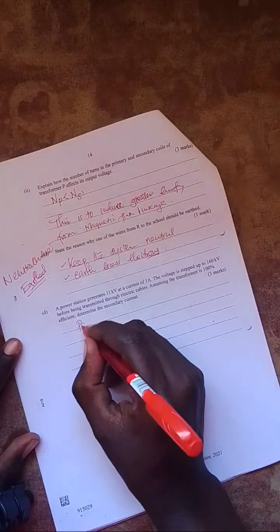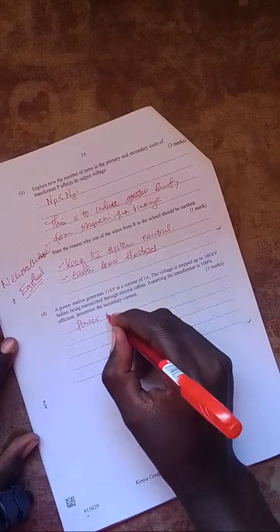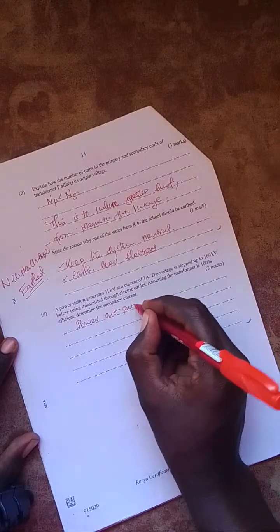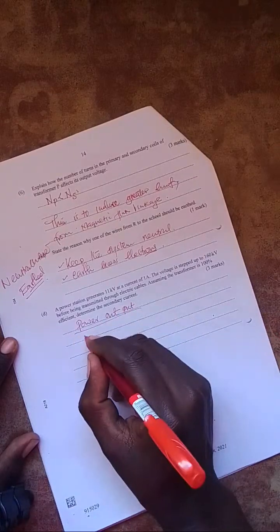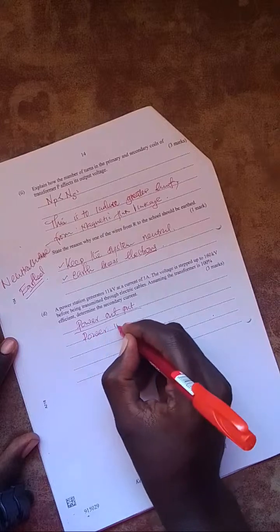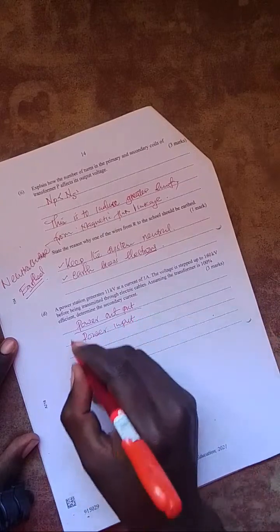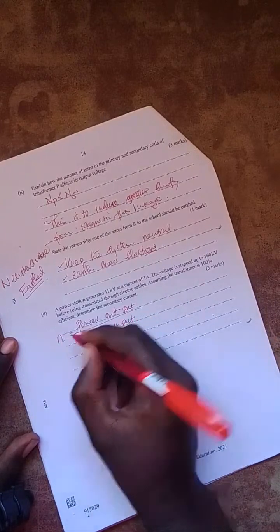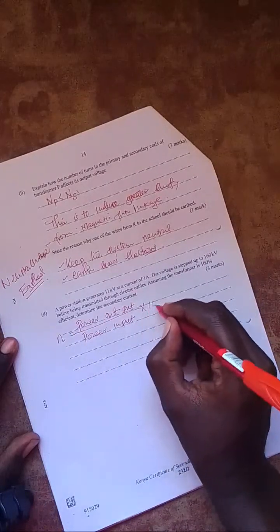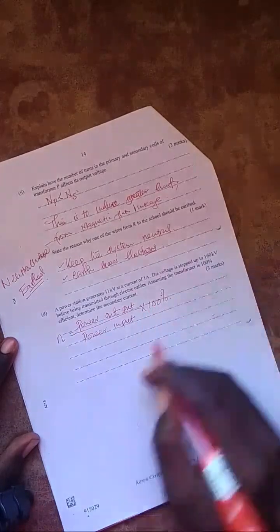We'll say that power output over power input will be giving us the efficiency when we multiply it by 100%.